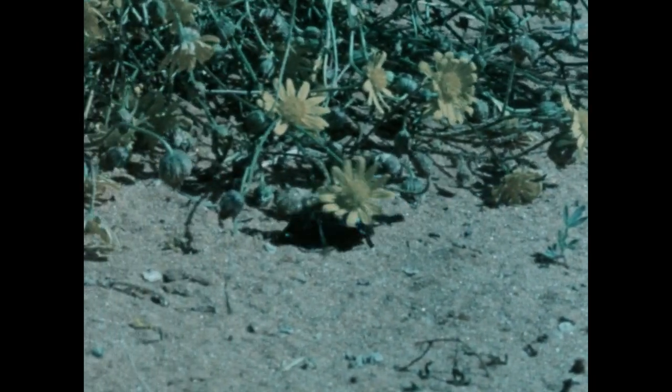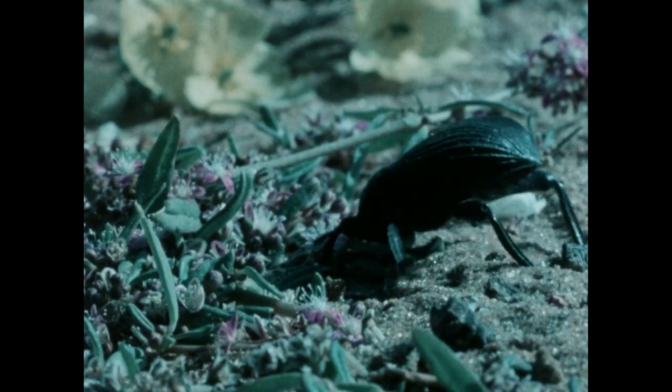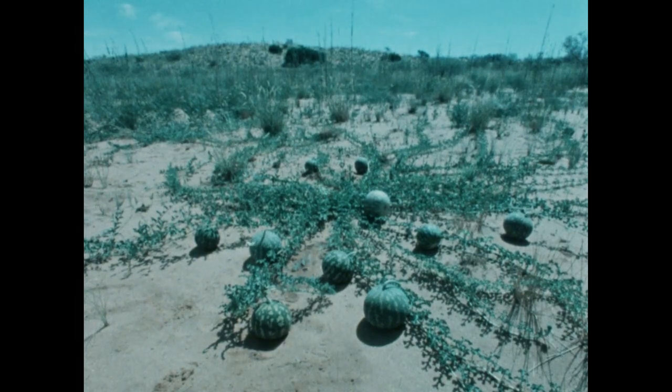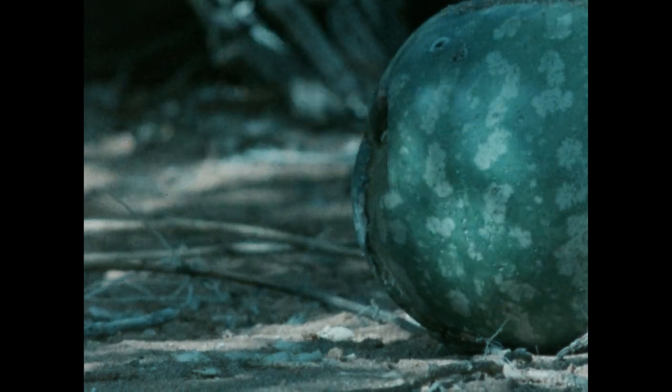Flowers last only a few hours or days. But the fruits that follow are more durable.